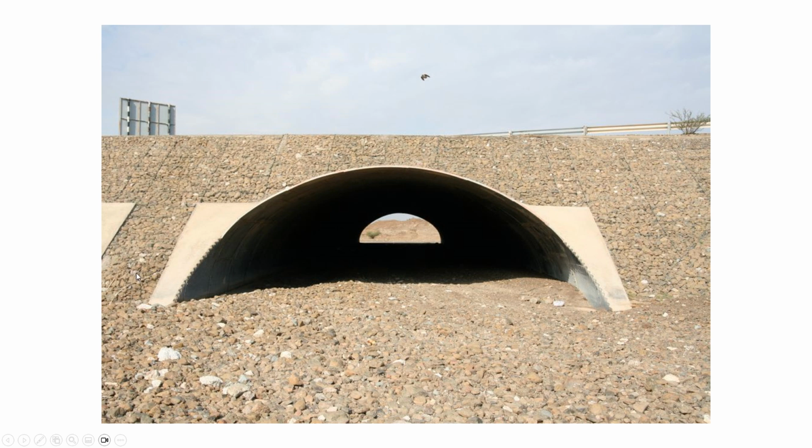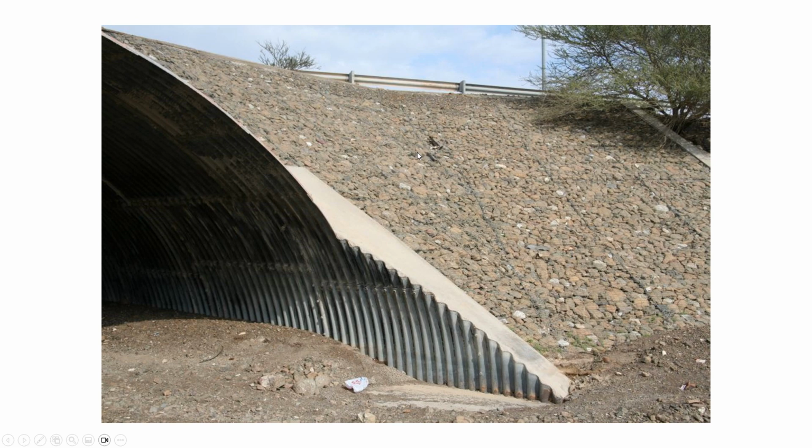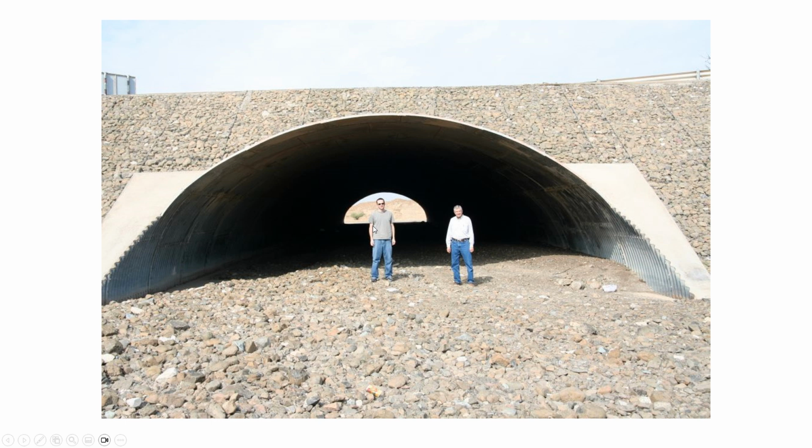And you can see that they've got all of this rock, which is armoring both the upstream and the downstream side of the culvert. Not only is it rock, but they also have a wire mesh holding the rock in place because they're expecting quite a lot of scour and don't want to build this again a second time. To give you an idea of the size of it, that's me, so it's twice the size of me.